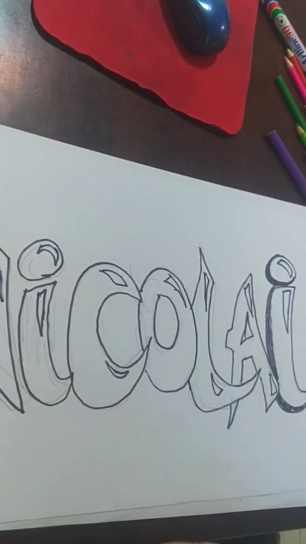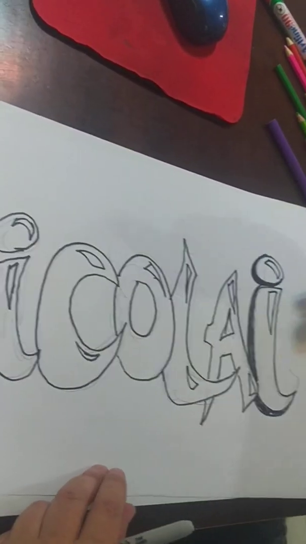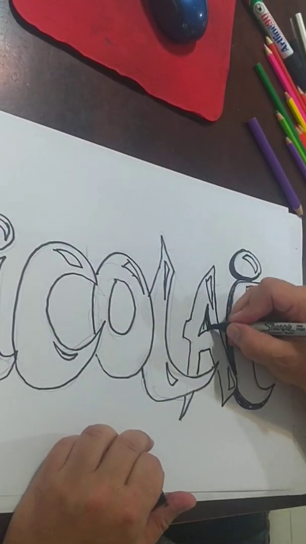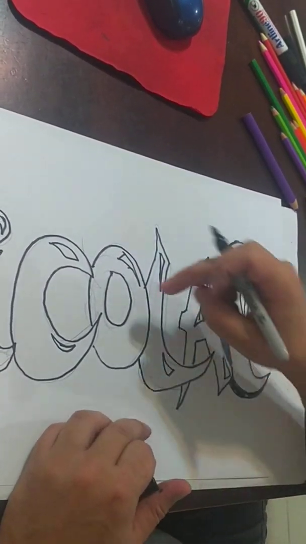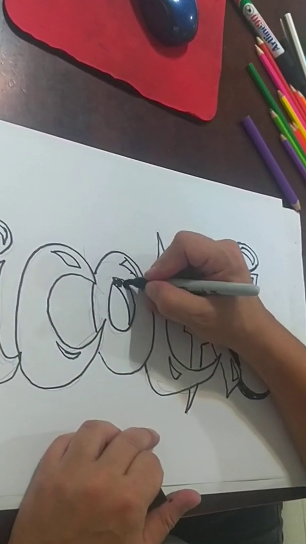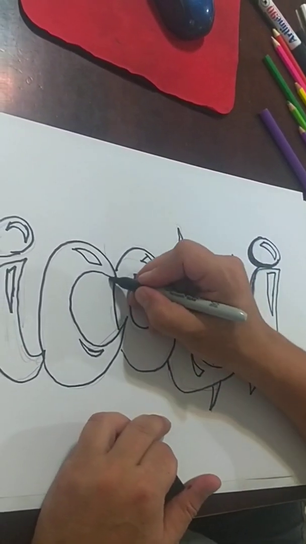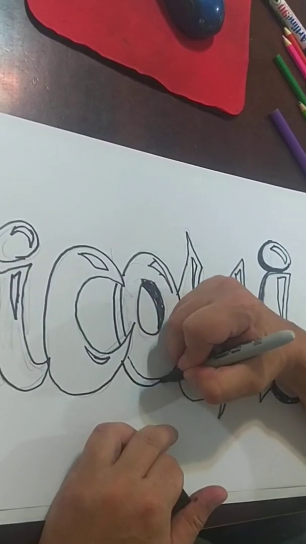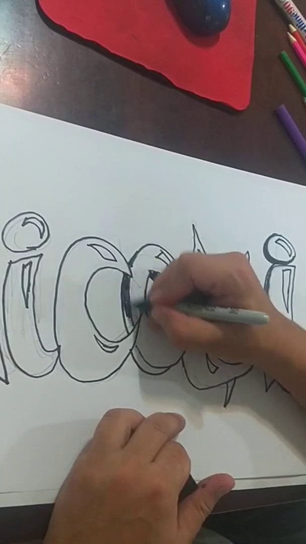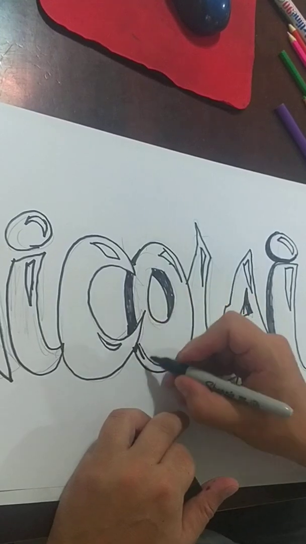Now here's something to think about. You've got letters that have holes in them. A's, O's. Light is coming from this side. So there's going to be a shadow here that's going to hit that surface. The same with the O. There's going to be a shadow on this side. It's going to hit this surface, but then there's going to be a shadow on this side. So think about it if you have letters in your name that have those holes. B, P, O, A.